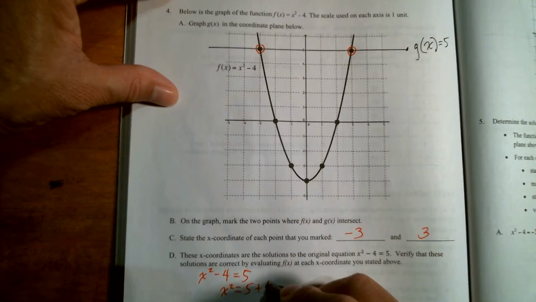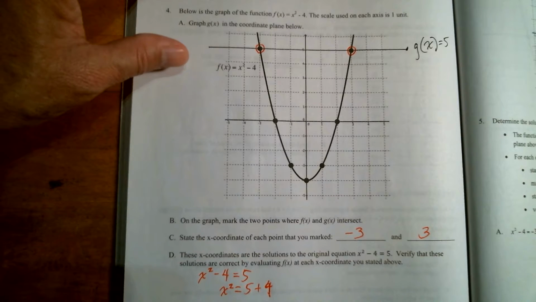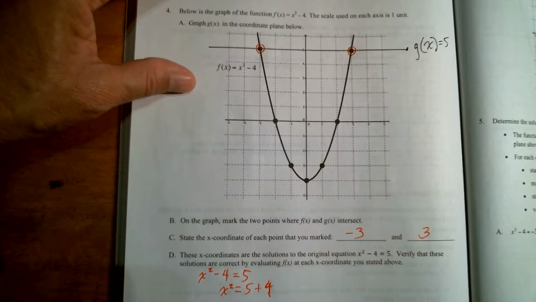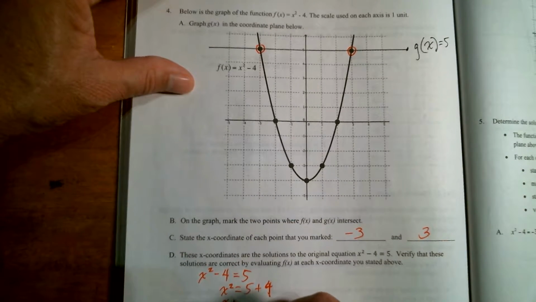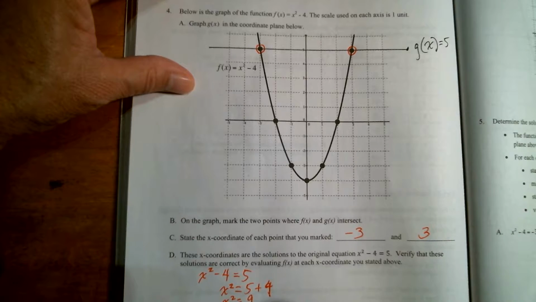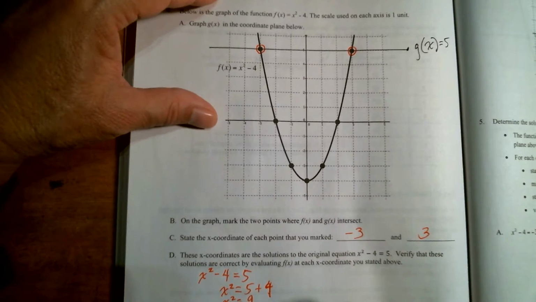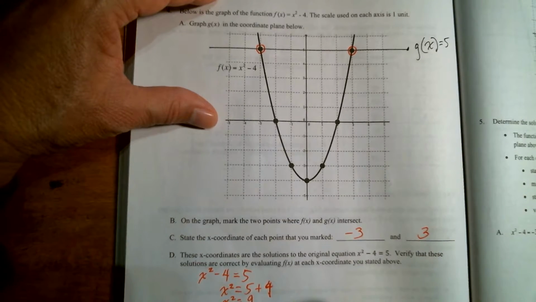Oh, 9. Whoa. Wow. X squared equals 9. X equals plus or minus square root of 9. That equals either 3 or -3.